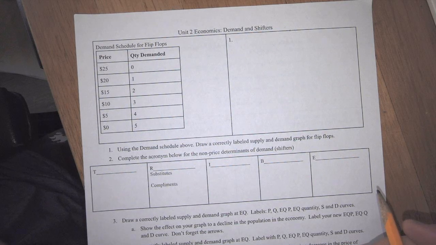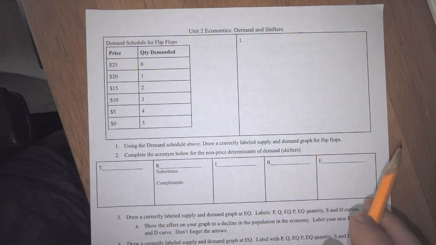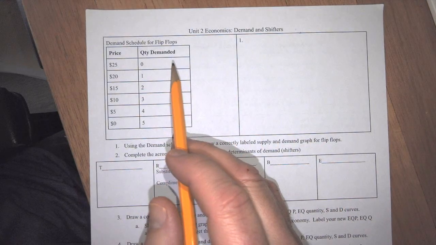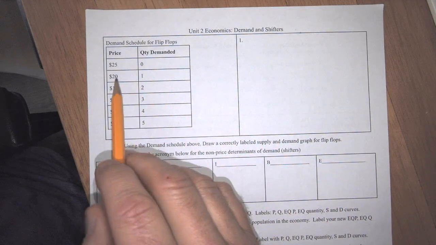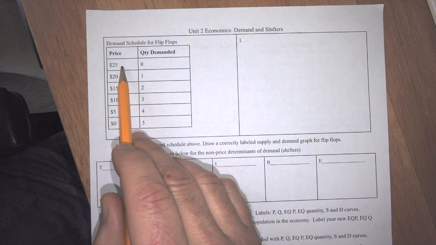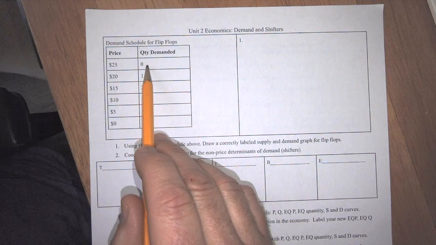Alright, today we'll be looking at demand. Last class we had supply, and what is supply? So now the opposite of that is going to be demand. So over here we have a demand schedule, and this is a schedule for flip-flops. So at the highest price of $25, the least amount of quantity would be demanded, which is 0.